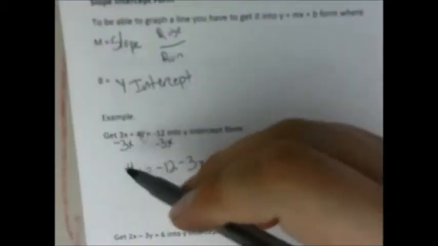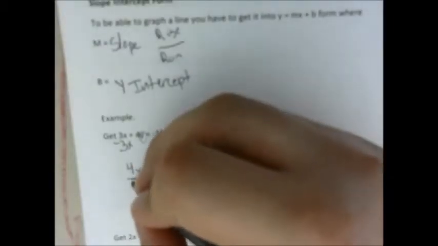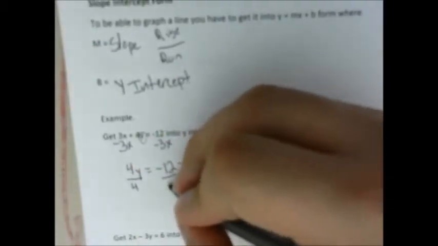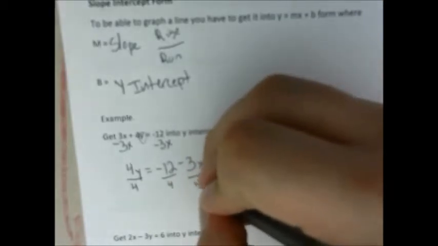Next step, get rid of this 4 in front of the y. Well, the 4 is multiplying the y, so we have to do the opposite of multiplication, which is division. So we divide by 4 on every term. This crosses out. We get y by itself.